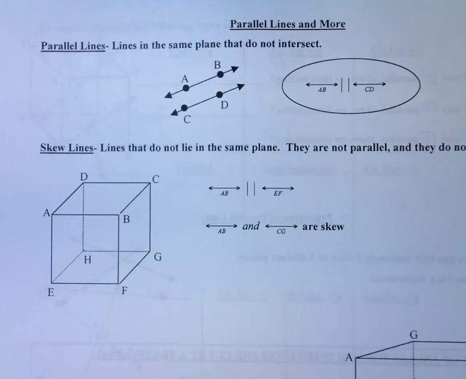Talking about parallel and skew lines, which maybe you've heard somewhere in your past. Okay, so parallel lines are lines that are in the same plane. They never intersect. They have the same amount of steepness, the same slopes. That's why they don't intersect. Two straight up and down lines, that is the symbol for parallel.